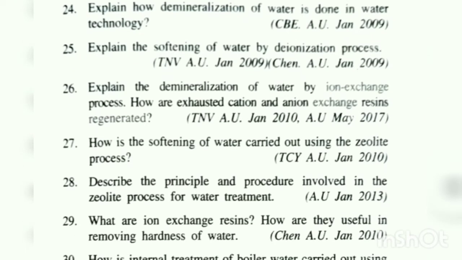Okay. Then 26, explain the demineralization of water by ion exchange process. How are exhausted cation and anion exchange resins regenerated? இது வந்து ion exchange process எழுதிட்டு then you have to write the reason how they are regenerated. Okay, cation and anion exchange resins, how are they regenerated?